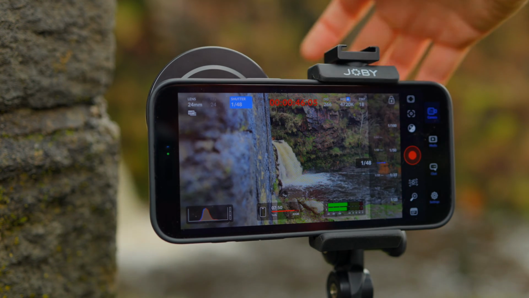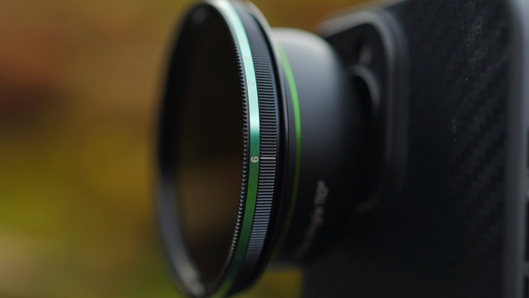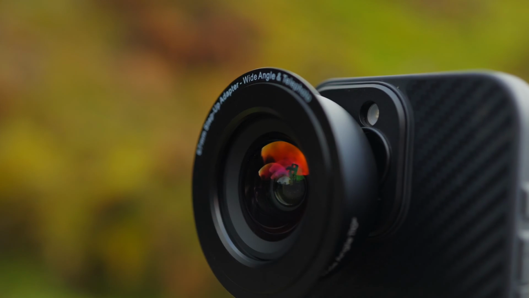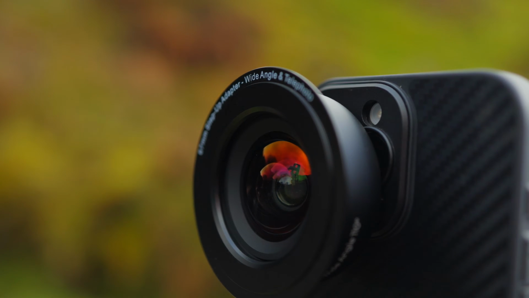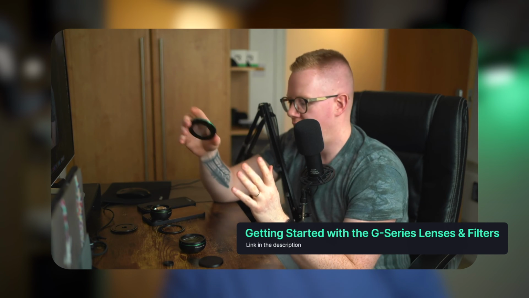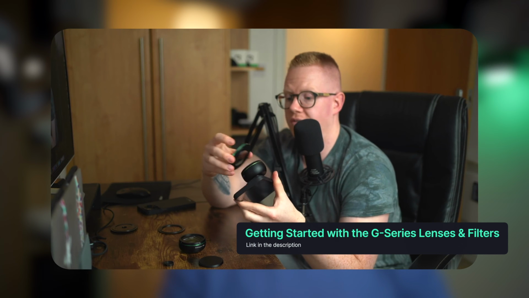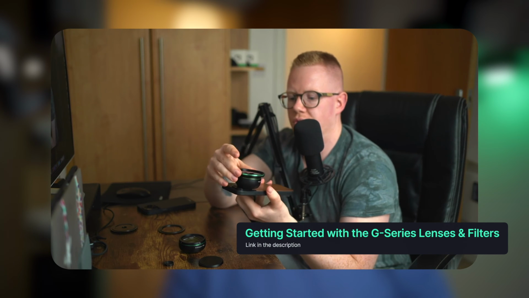You can either use them with a G-Series lens or attach them directly to your iPhone. Either way, you need a G-Series case and step-up adapter. And I've already made a 10-minute long video going into the correct practices for putting your phone in a G-Series case and using the adapters and things like that. So if you're just getting started, that video will be linked below. I highly recommend you watch it. So I'm going to skip that part and focus just on the VND specific stuff.